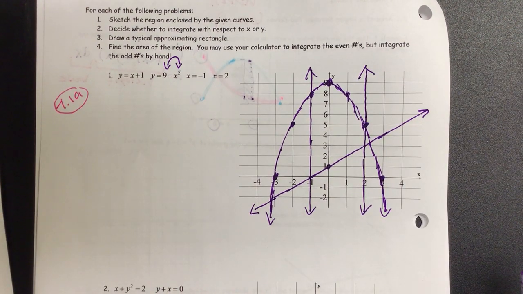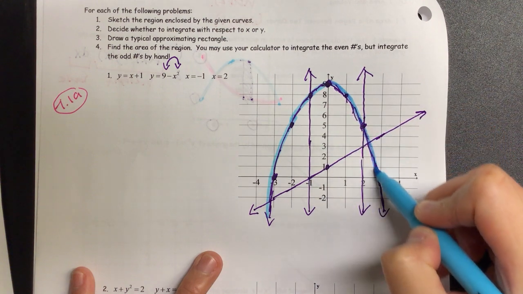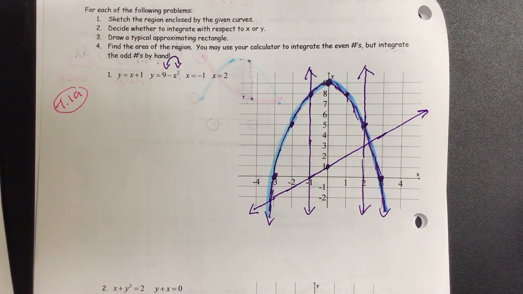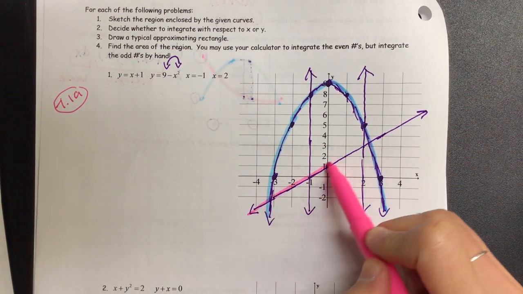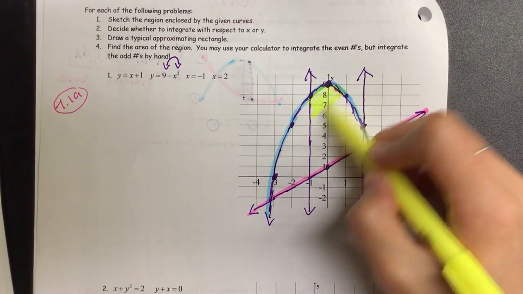So now I'm going to shade in right in between. And before I do, let's use our usual color. Blue for the top curve. I should really say top equation because the next one is not a curve. And then pink for the bottom equation. And if I were to take those 4 equations and bound them, the area that we are going to shade is the area we're finding.